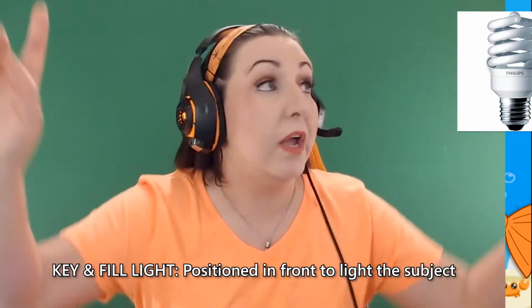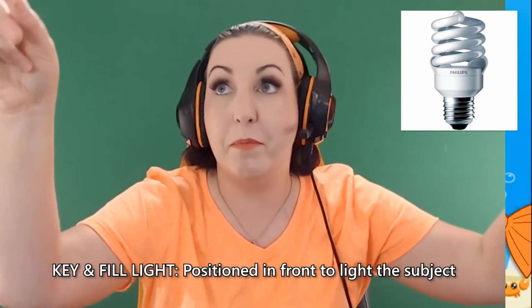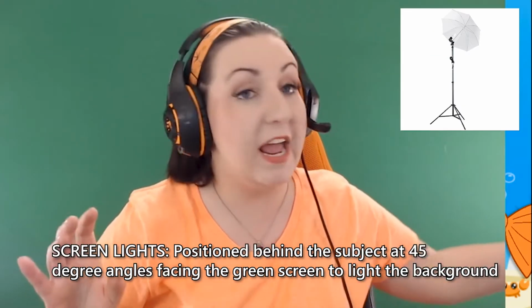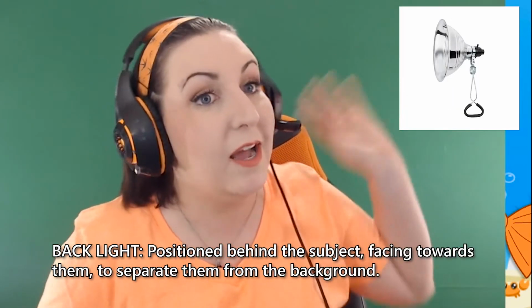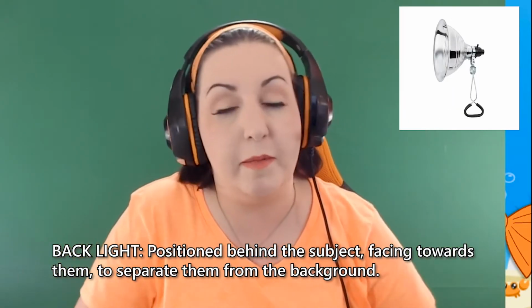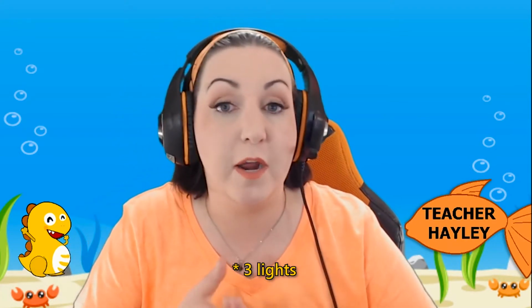So in this room, I have two big daylight bulbs right in front of me, and then I have two umbrella lights to either side of me and a clamp light above that to separate me from the background. The lighting and green screen setup I have all came together. It came with 4 umbrella lights, a green screen, and a stand for it.